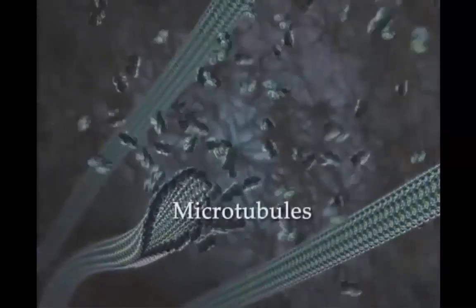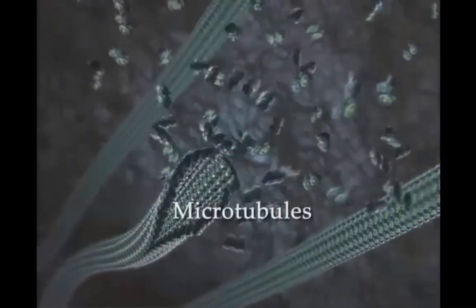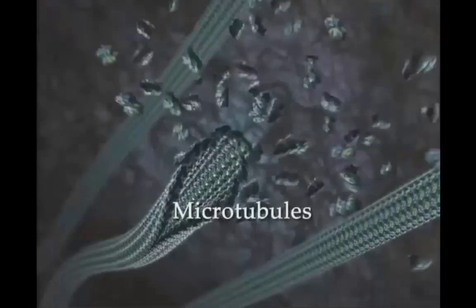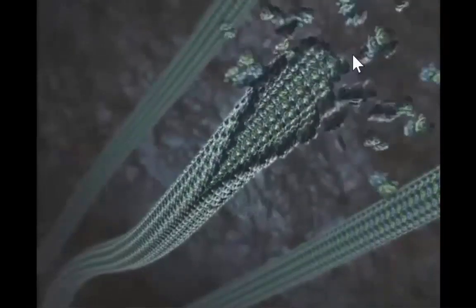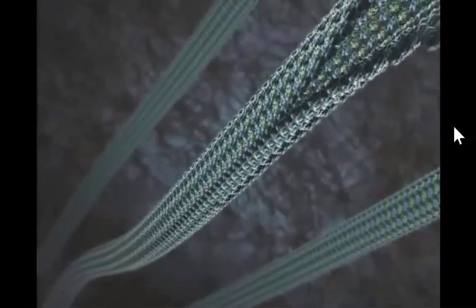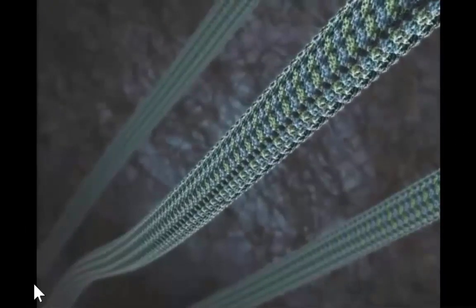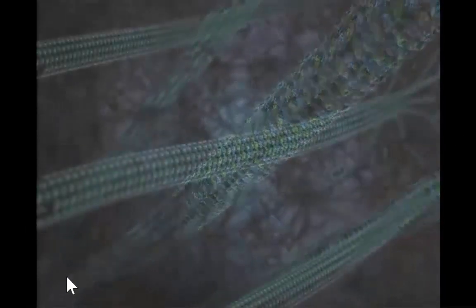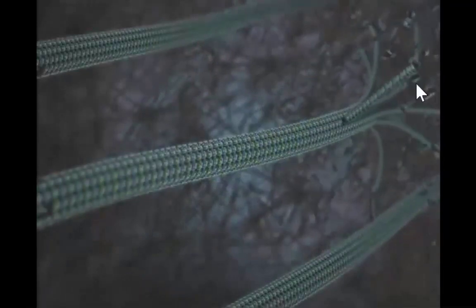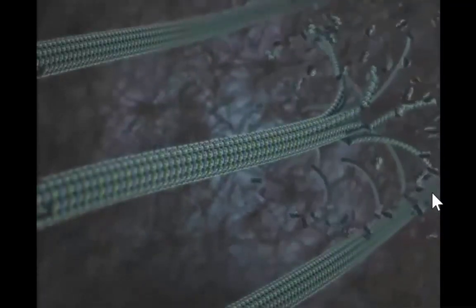Another important cytoskeletal structure is the microtubule. As the name implies, this structure is tubular, and it has two ends. One end is very fast at assembly and moves forward. This is the plus end. And the other end is very fast at degradation, and that's why it is called the minus end.